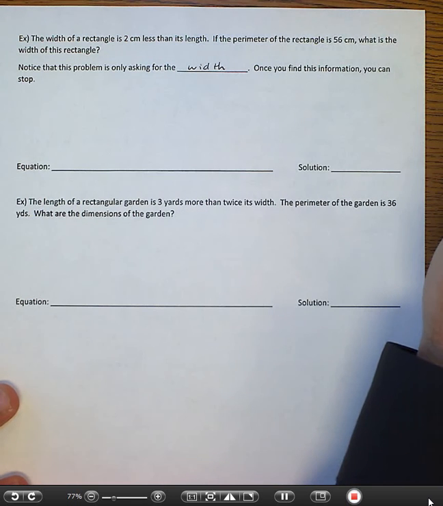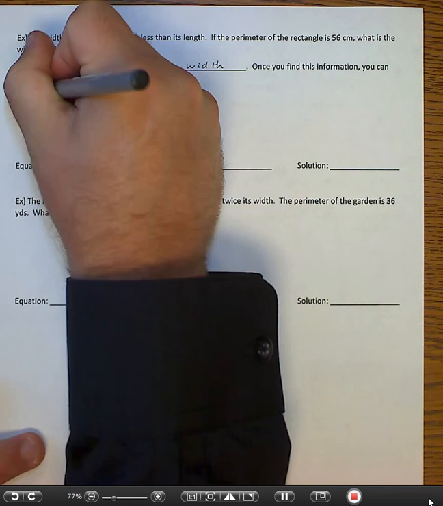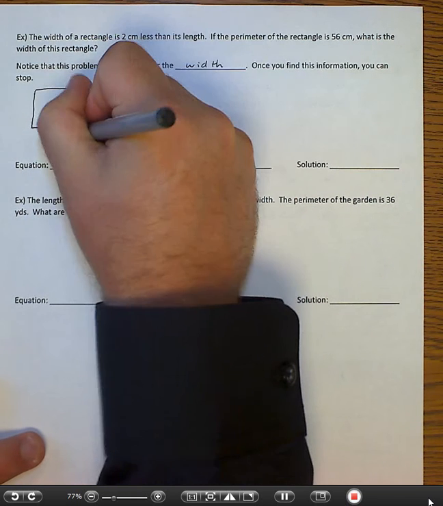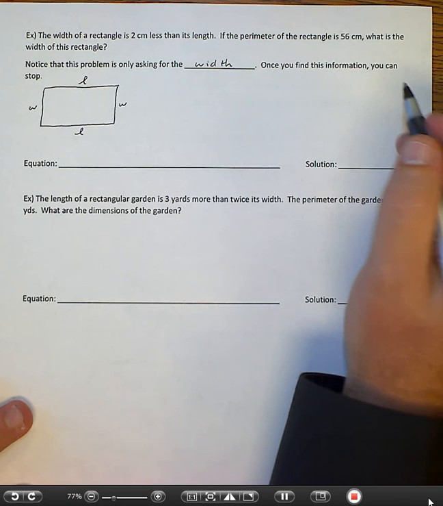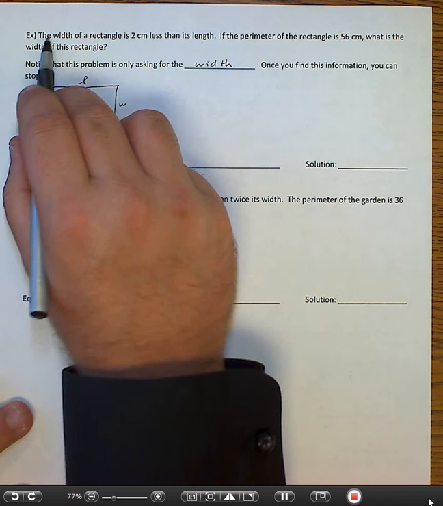Once you find that information, you can stop. So I'm going to label it length, width, and now I want to look for that relationship sentence. The width, the length, they're in the same sentence. That's relating the width to the length.